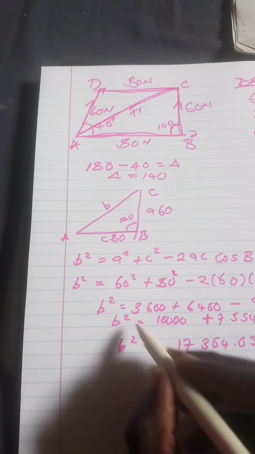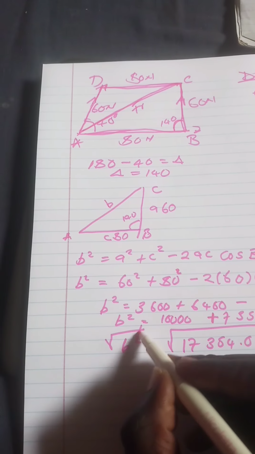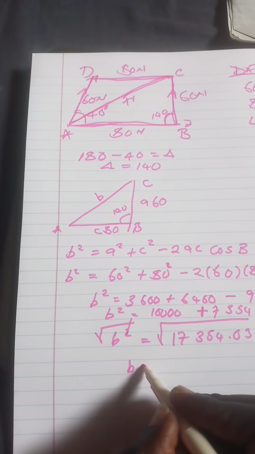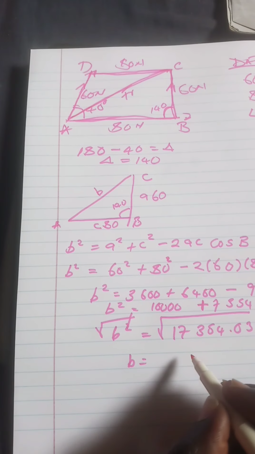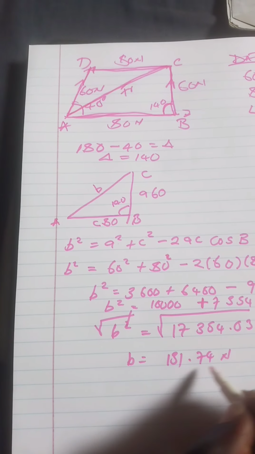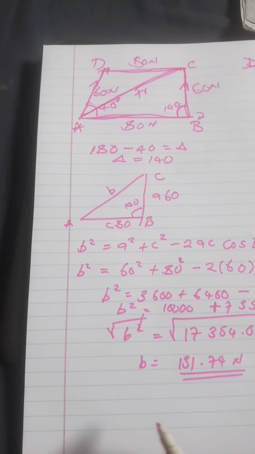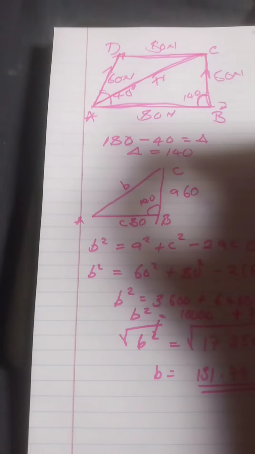17354.03. Then for us to find the final length, we introduce square roots on both sides. This cancels that. Then b is equal to square root of 17354.03 is 131.74 newtons. That's the magnitude we've found. So that's this line there, which is this.